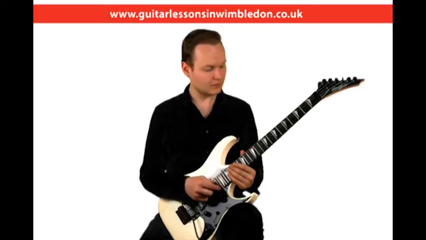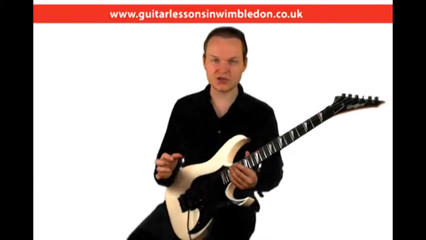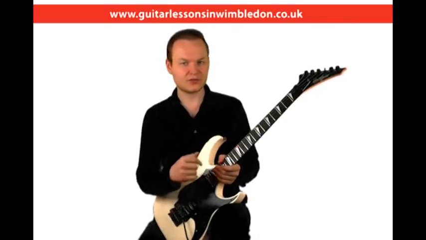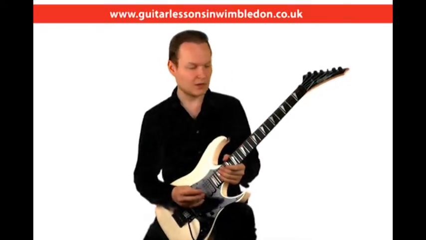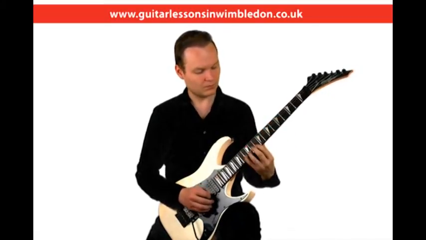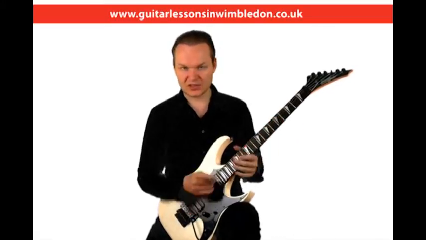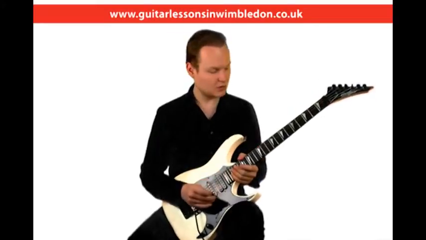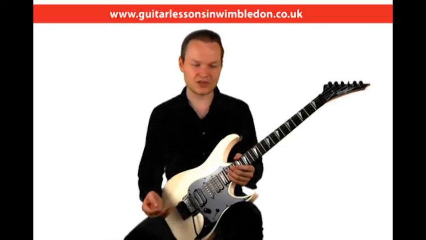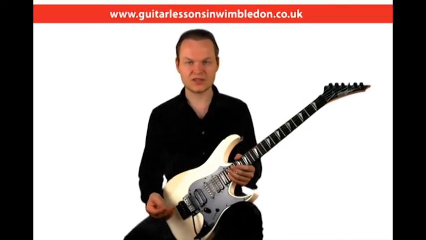So this is it. This is the first part. This is all about this diagonal approach in navigation of the fretboard. It's very useful because you learn something once and you can reuse it in 2 different positions.